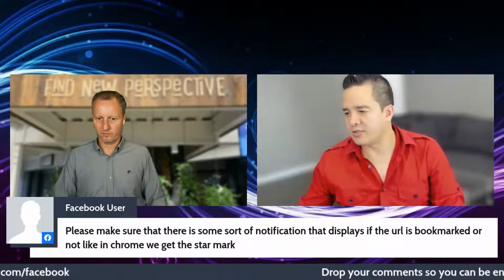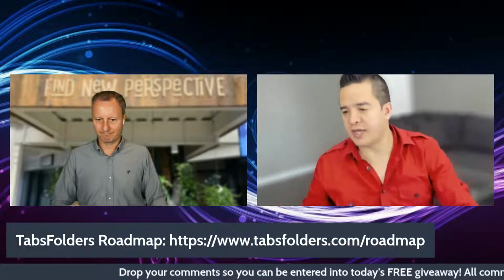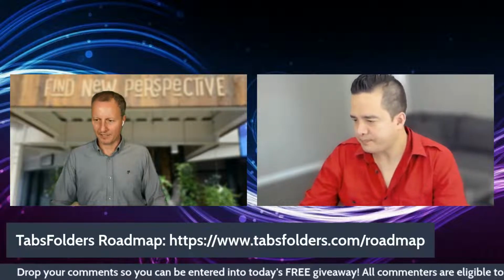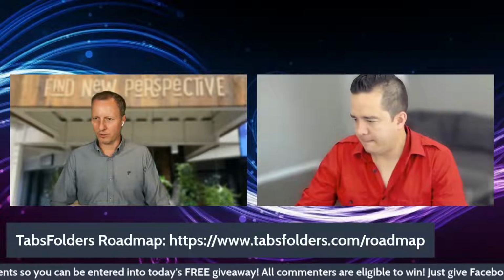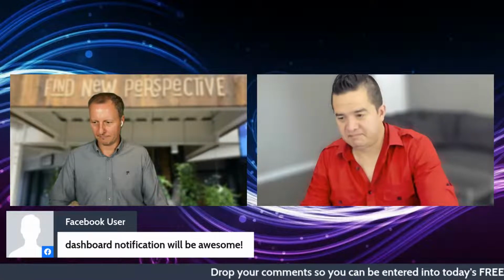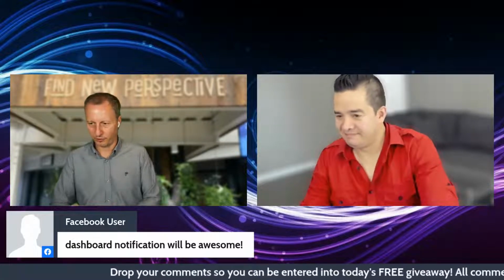Again, don't forget to click on tabs folders. We'll put it right there on the bottom. Please vote on that if that's something you'd be interested in as well. And I think users are mentioning that when you go on any website and it's been bookmarked, Chrome displays it somewhere there, and we can change the tabs folders icon to display the same. So again, it's on the roadmap, but it's waiting for other features right now that are higher priority for most of the user base.